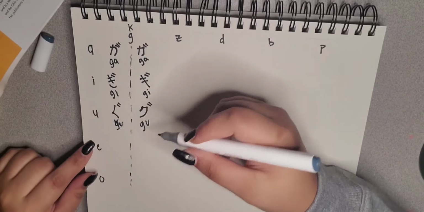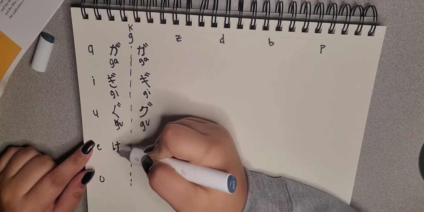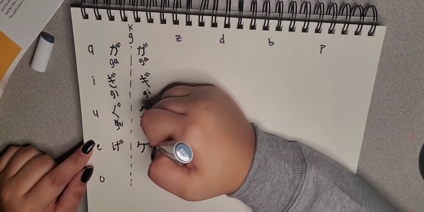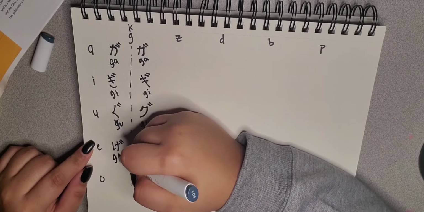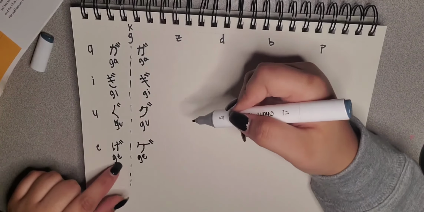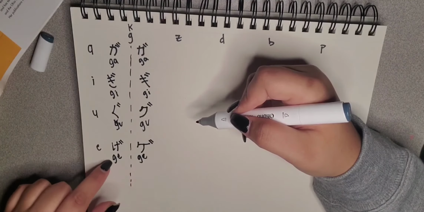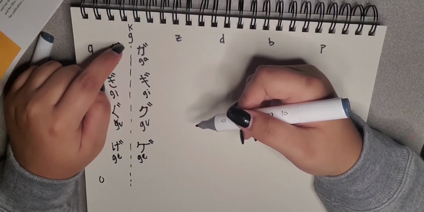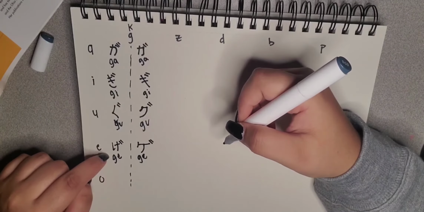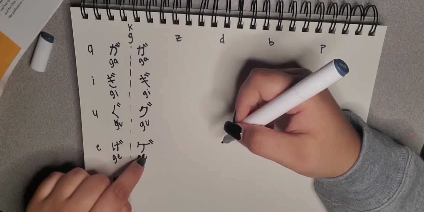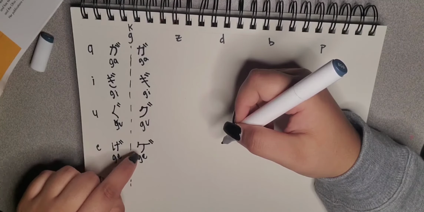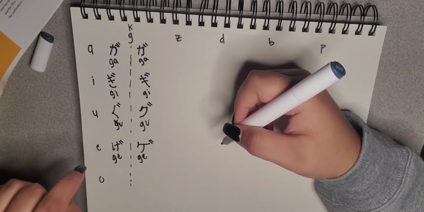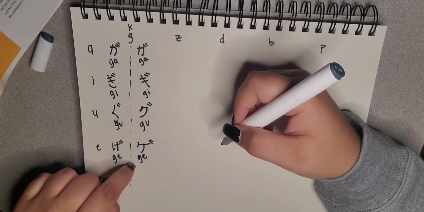Next, we can take ke, add our little marks in the top right, and change them to ge. Ge, G, e, ge. Changing the consonant from K to G turns these into ge, hiragana ge, katakana ge.